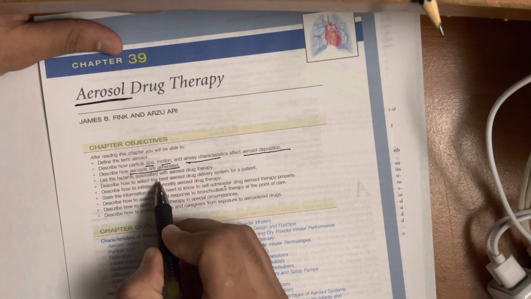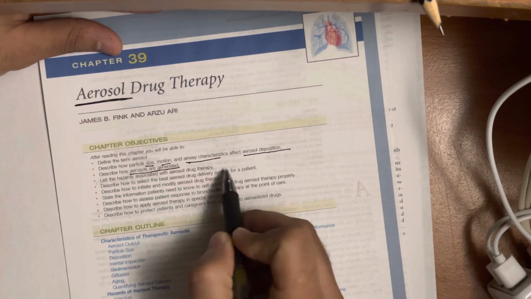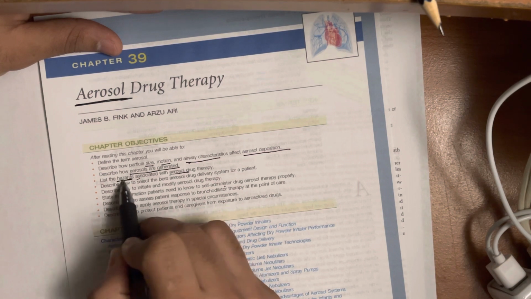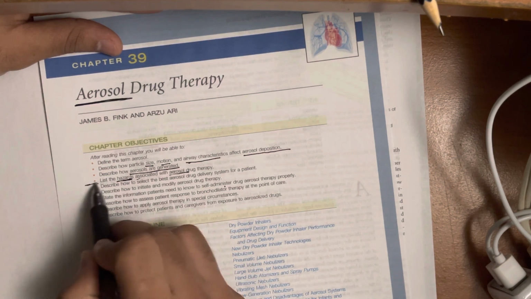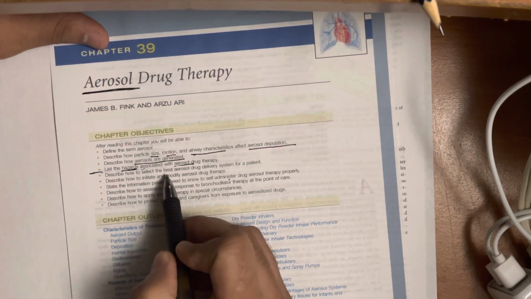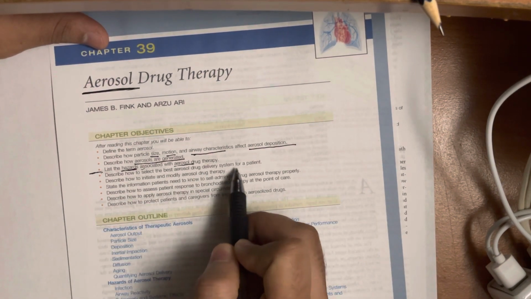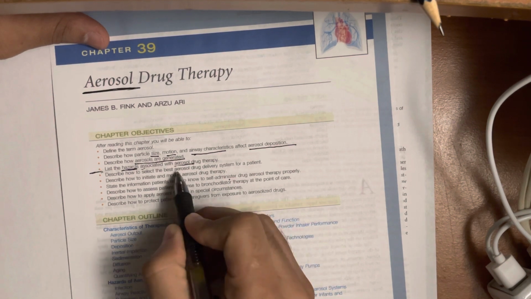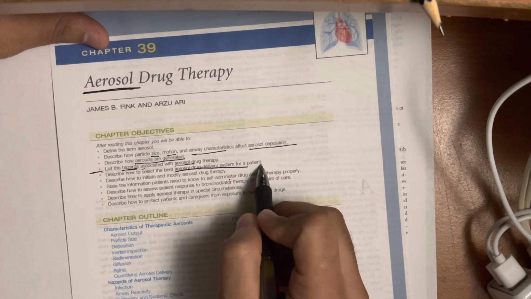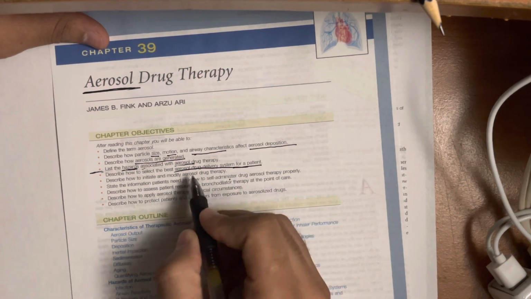List the hazards associated with aerosol drug therapy. What are the hazards, the side effects, and what we have to be cautious of. Describe how to select the best aerosol drug delivery system for the patient. So we're going to describe how every patient is going to get a certain device to get the aerosol delivered to.